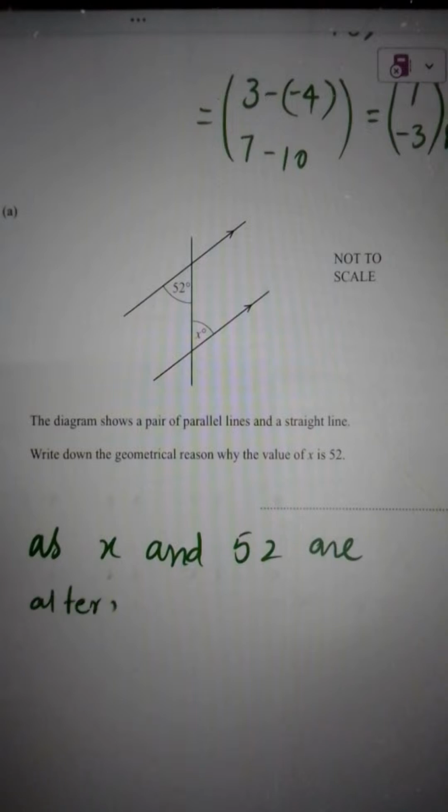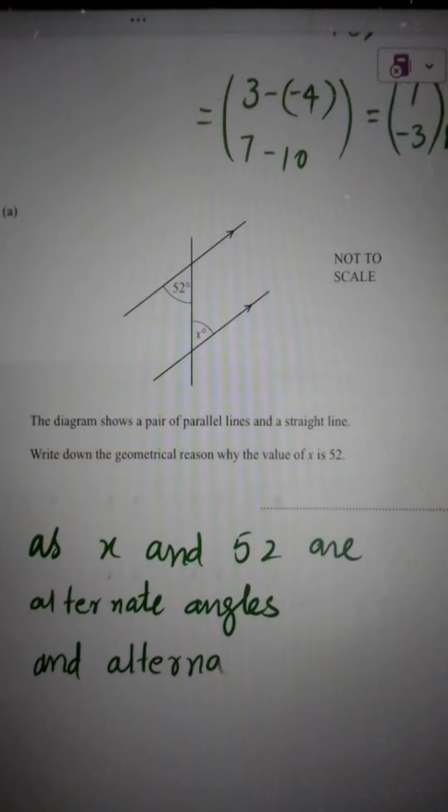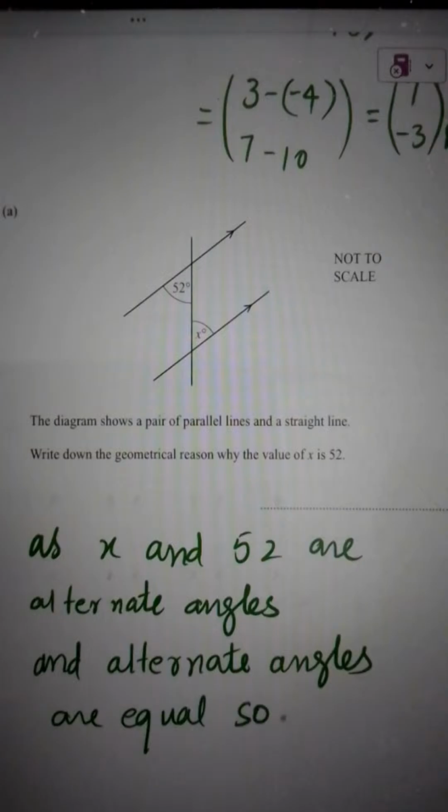Because they are alternate angles, we will write here that as x and 52 are alternate angles, and we know the fact that alternate angles are equal. So the fact is that x is equal to 52.